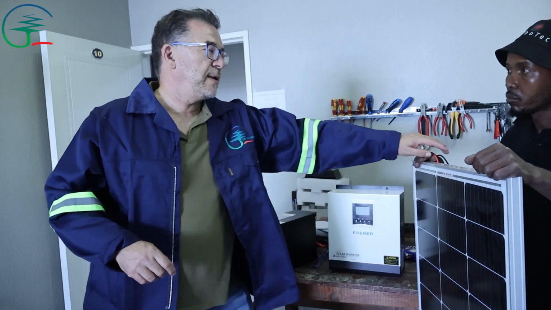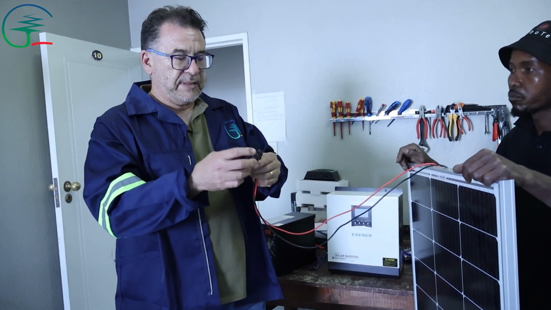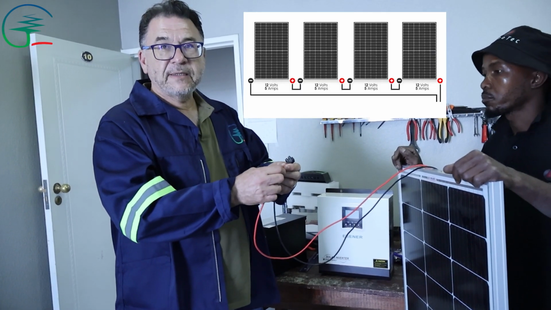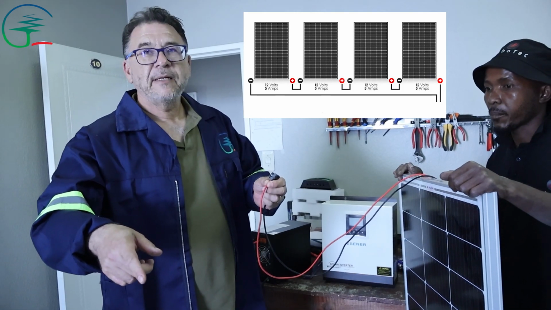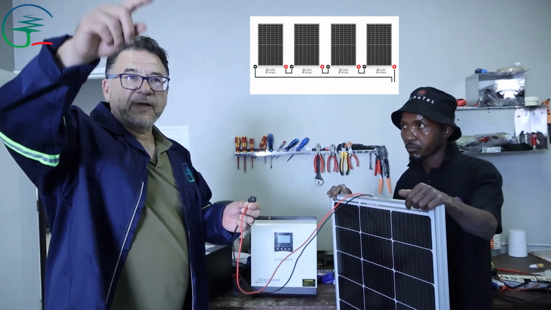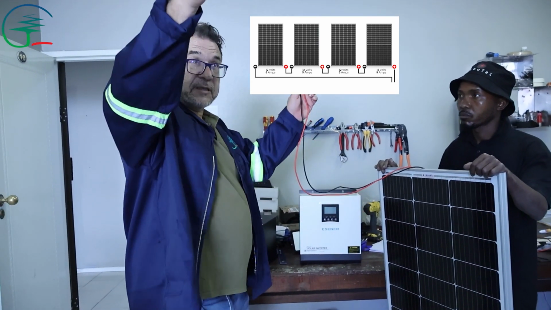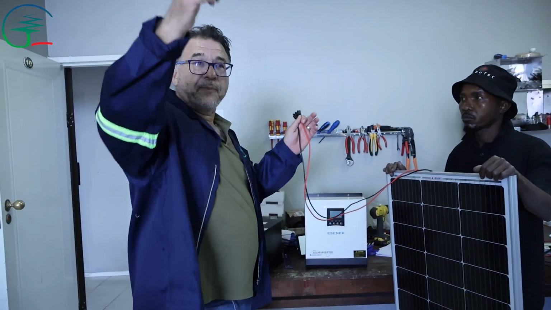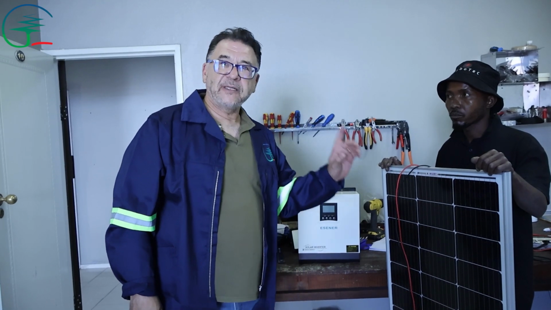You take the positive of this panel and connect it to the negative of the other panel, and the positive of that panel to the negative of the next. At the end, there's a positive and a negative coming from the two end panels, and you put that straight into the inverter. You can use 5 of those panels, but that's only the first step.